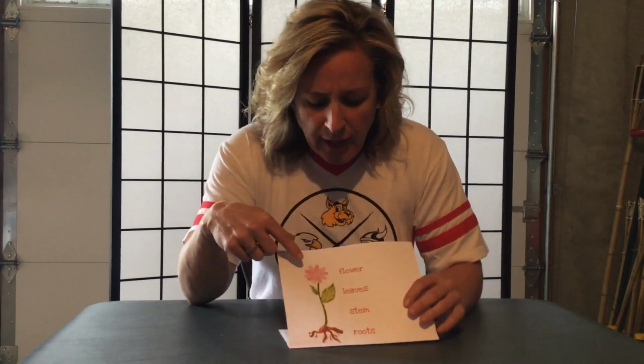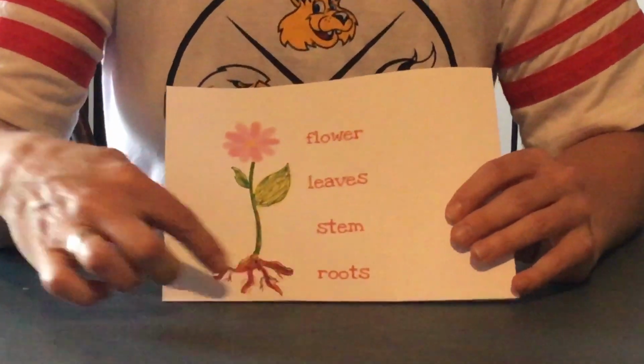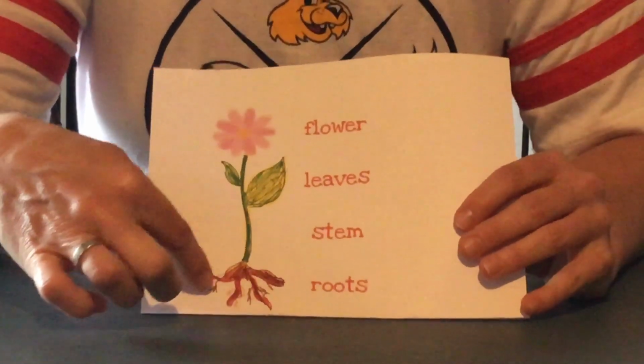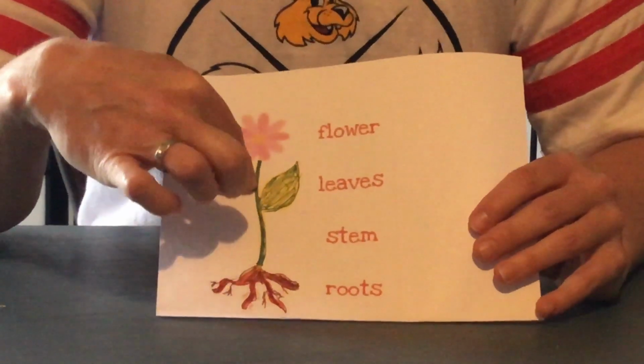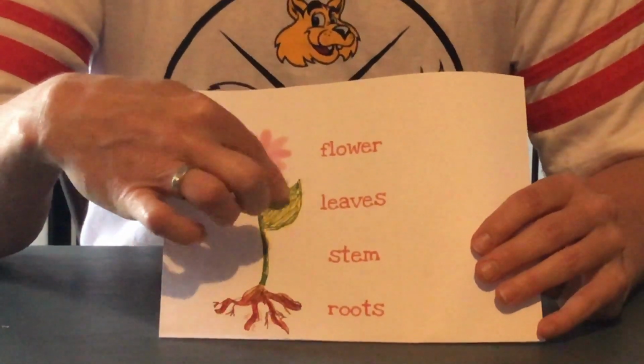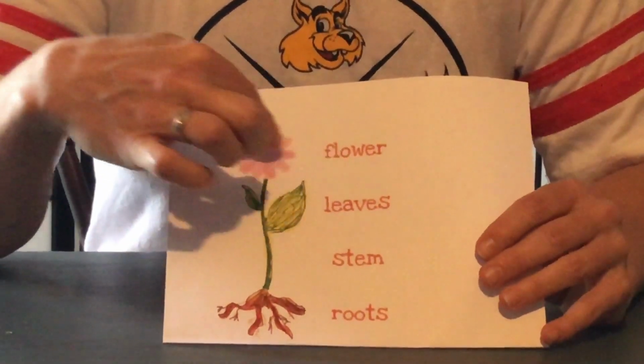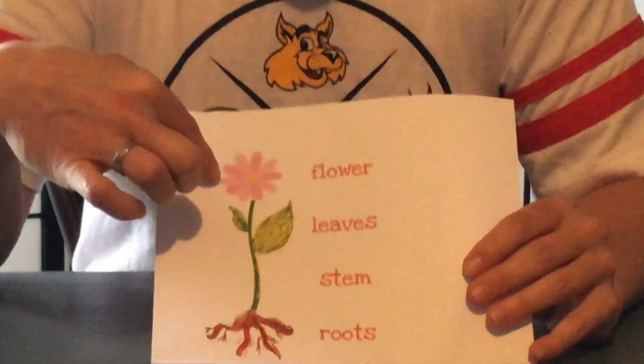So let's take a look at this picture. First we have some roots, and then we have the stem. I see leaves, and here's the flower on top.